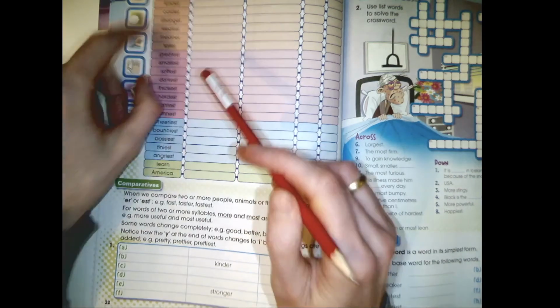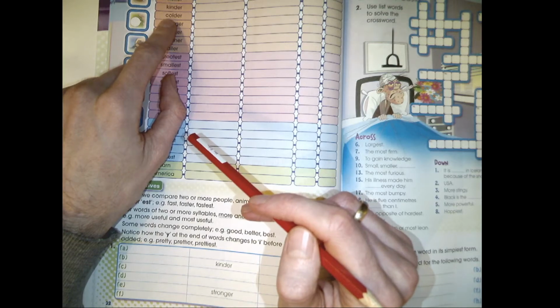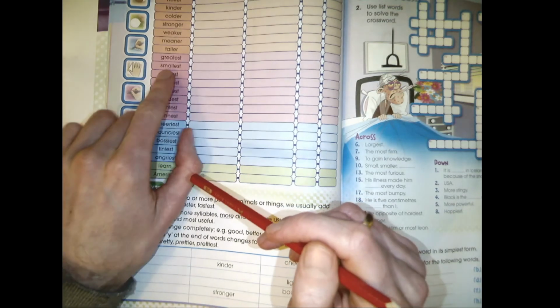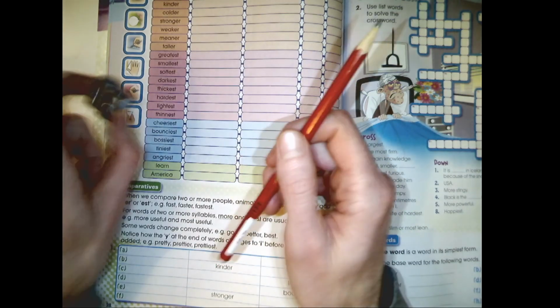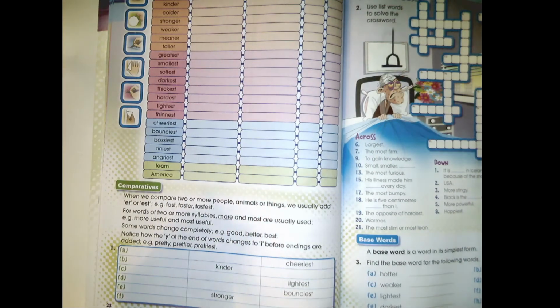And here, these words, for example, I might say, my bedroom is cold, but outside is colder. My pencil is small, but my pencil pair is smaller. I'm not sure which one is the smallest of everything here, but these are comparative words. So just comparing one thing with another, or one person.